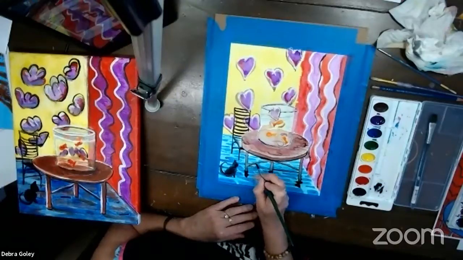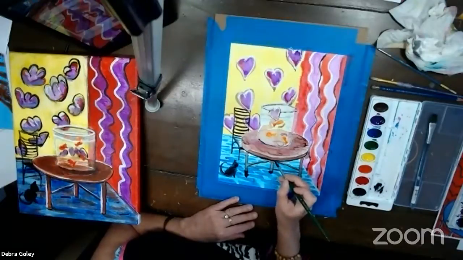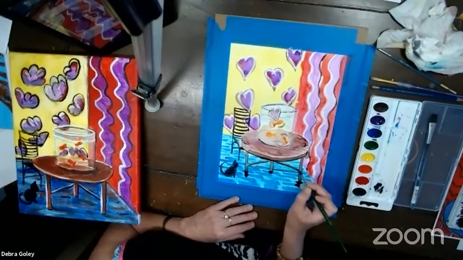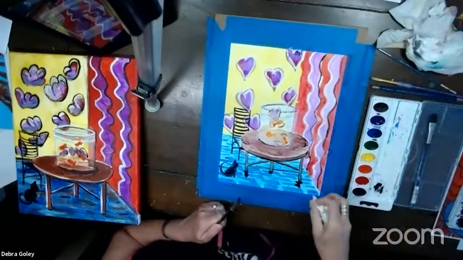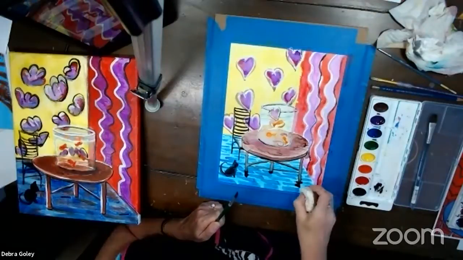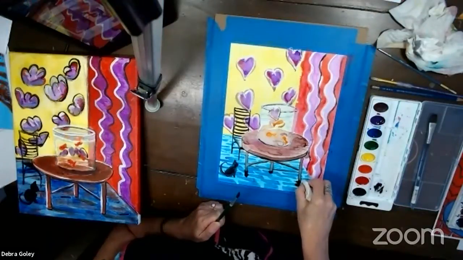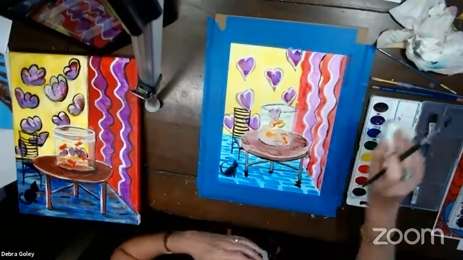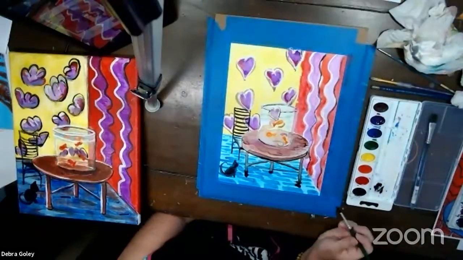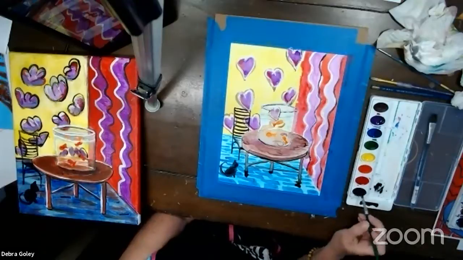And I'm going to put some down here that's touching air. And my table legs went a little wonky. They look like they got wheels on them. That's kind of cool. Kind of like that. Okay, and I don't need to add any more black down there.